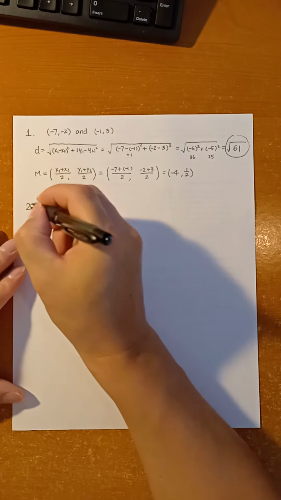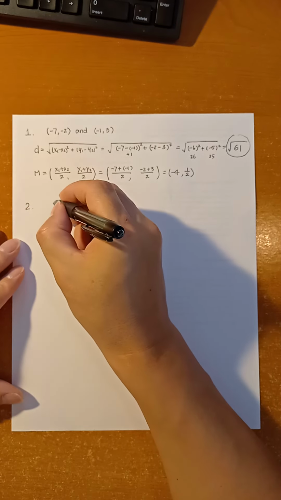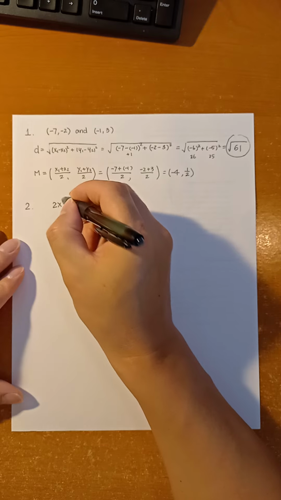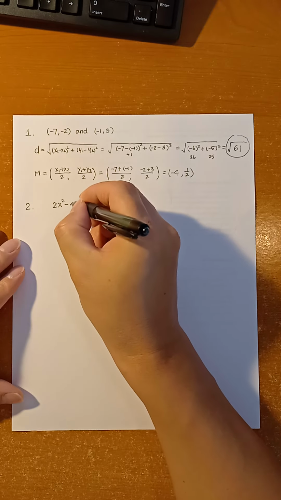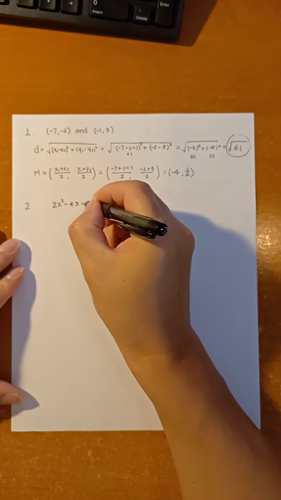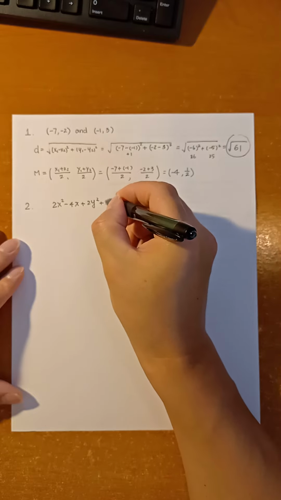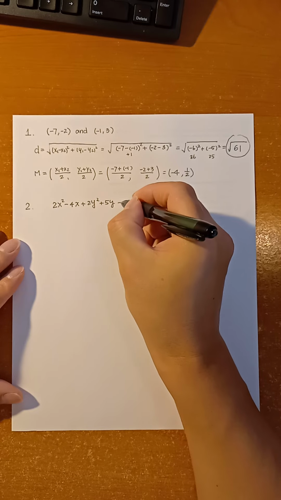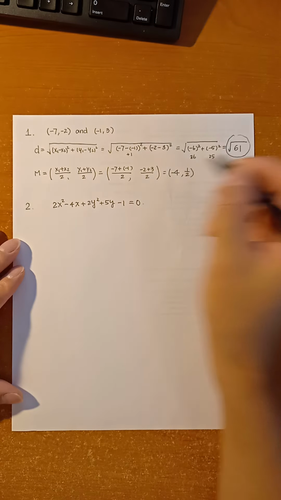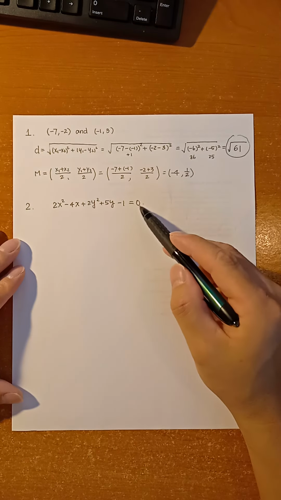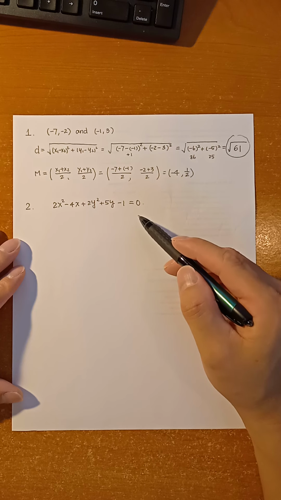Second problem, we have this quadratic equation: 2x squared minus 4x plus 2y squared plus 5y minus 1 is equal to 0. And it claims that this equation represents a circle.